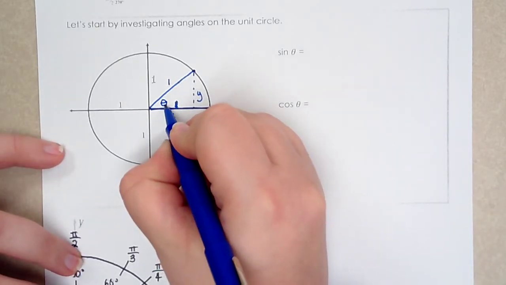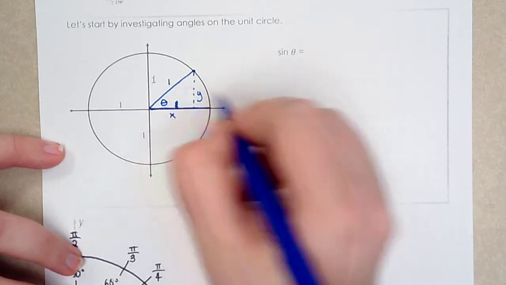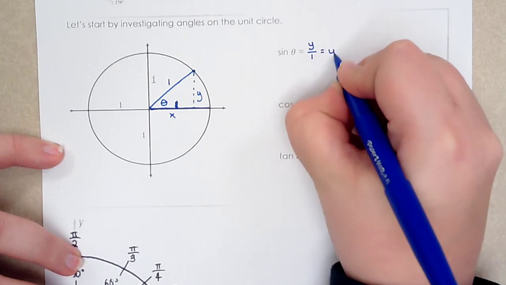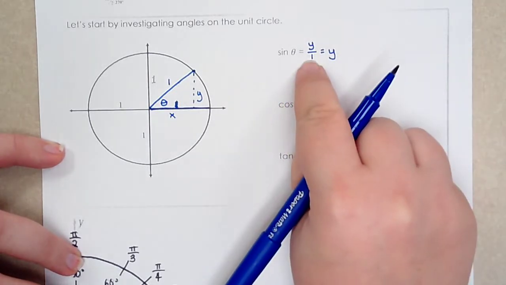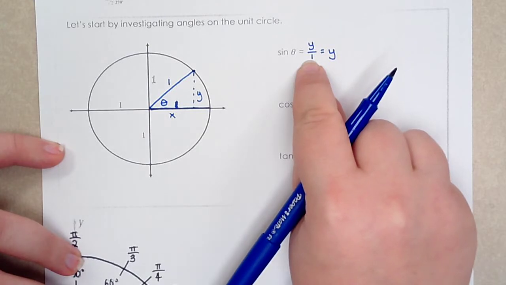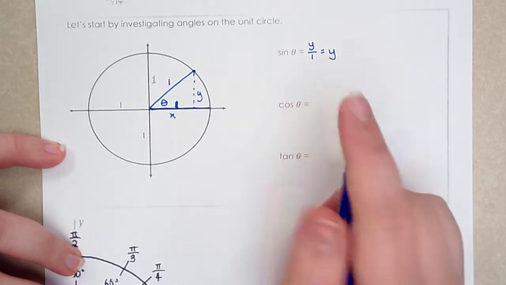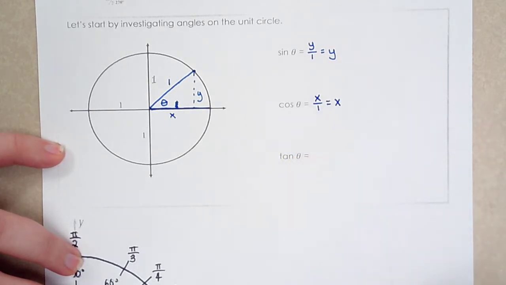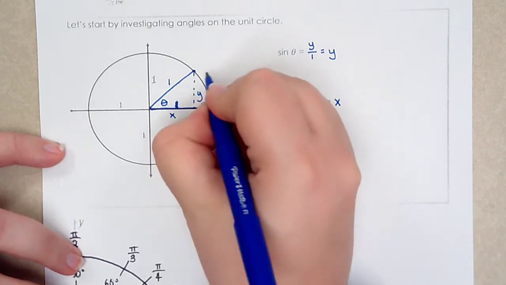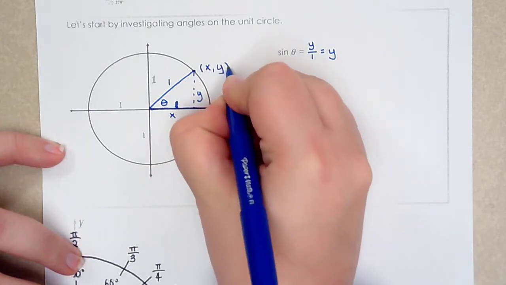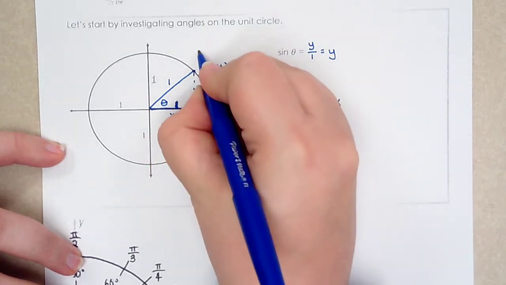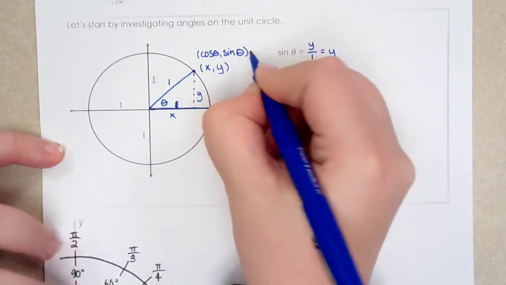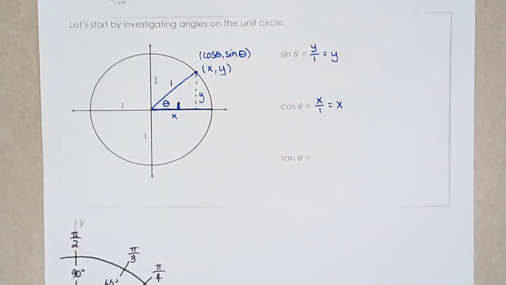For example, sine of theta is going to be opposite over hypotenuse, which in this case is y over 1. However, it simplifies to just y because the radius of our unit circle is always 1. The same holds for cosine of theta. If I talk about adjacent over hypotenuse, I get x over 1 or just x. Meaning, instead of having x comma y as my point, if I know x and y, I also technically know the cosine of theta and the sine of theta for whatever angle is on my unit circle.